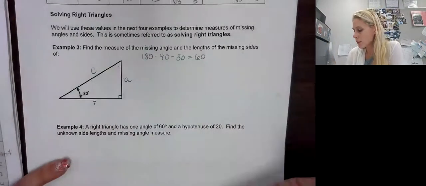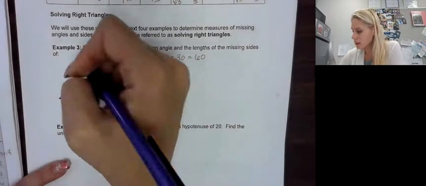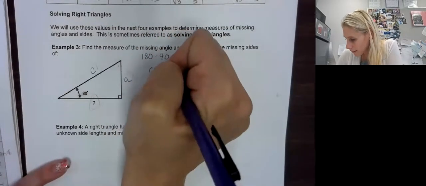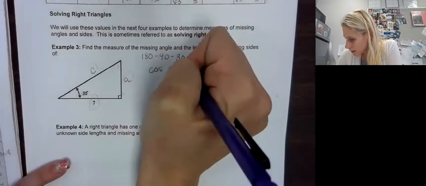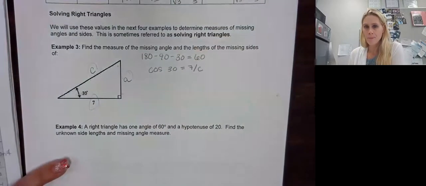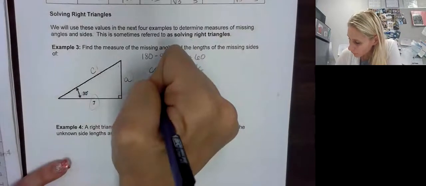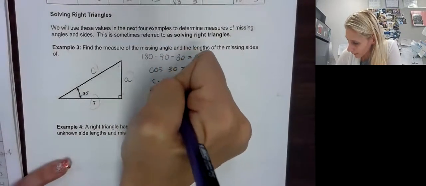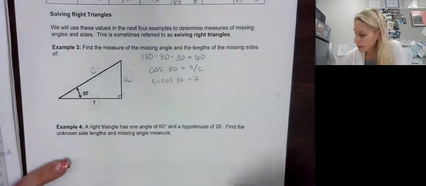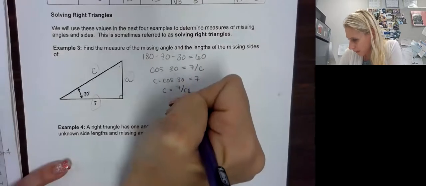So I'm going to do cosine because this is adjacent, opposite, hypotenuse. So let's find C first. So I have cosine of 30 equals adjacent, which is 7, over hypotenuse, which is c. Okay, so I don't like the c in the denominator, so let's bring that over. I have c times cosine 30 equals 7. We're solving for c, so c equals 7 over cosine 30.